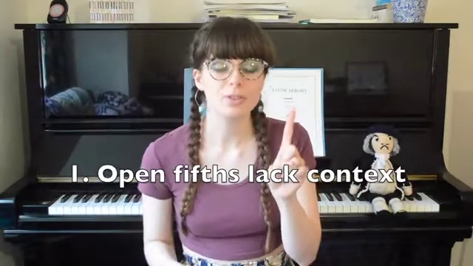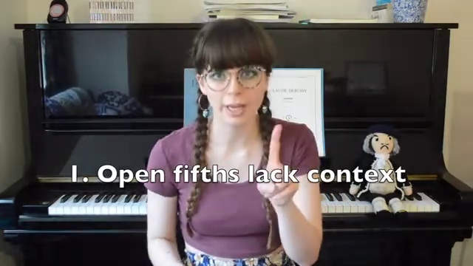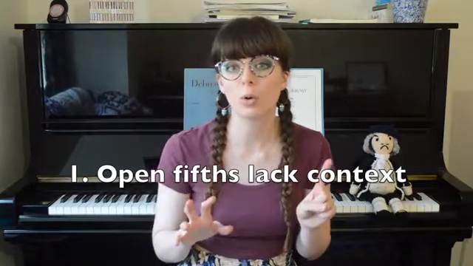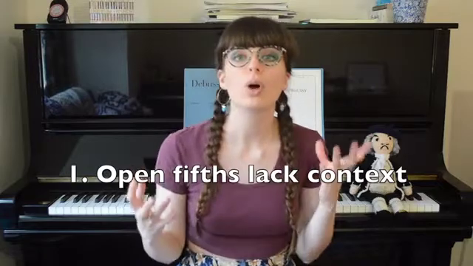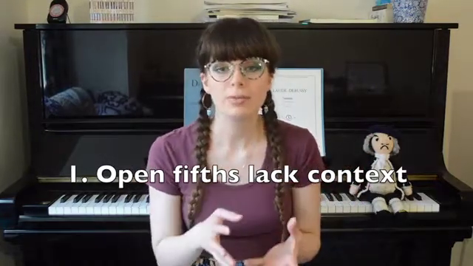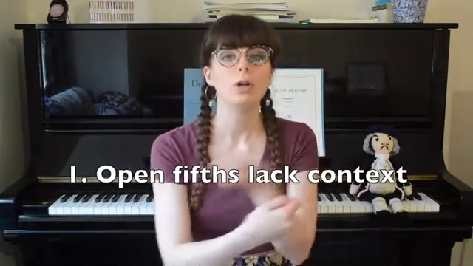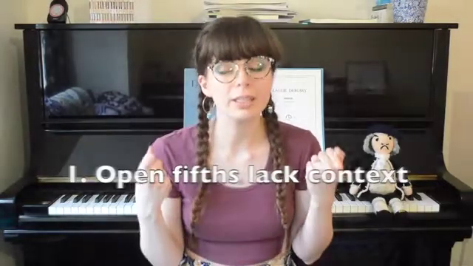As you know, because I basically scrawl it on your foreheads every time we have a lesson, number one, open fifths do not have context. Because there is no third in the chord, they are lacking the harmonic context of either being major or minor. And because of this, it doesn't really have a pull within the tonal area that it has.